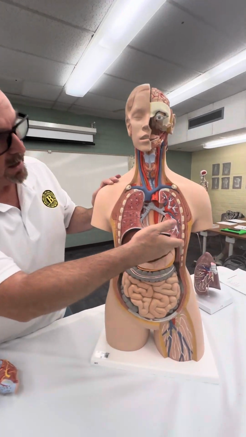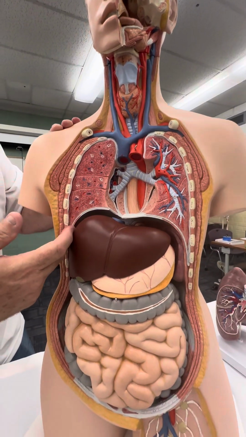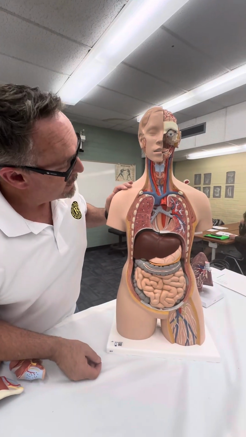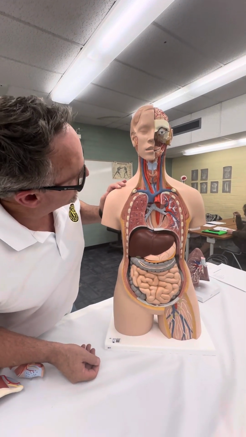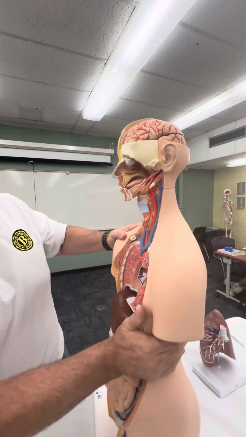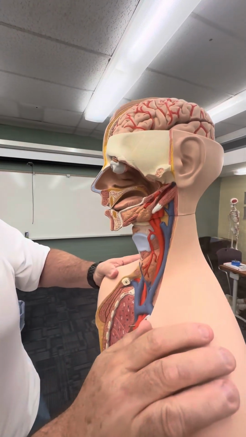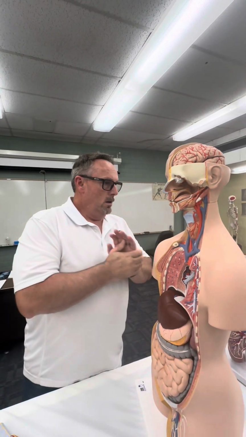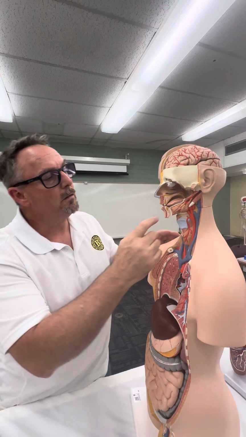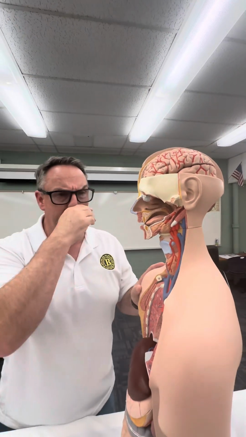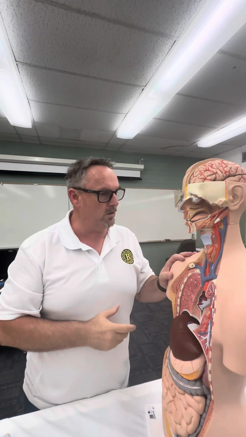Okay, the muscle that runs just above the liver and at the bottom of the lungs is your diaphragm. Okay, diaphragm. Let's go up into the head. There's our tongue again. And then we have the nasal concha. The lowest one is the inferior. The middle is the one above it. And superior, you can't see it very well, so don't worry about it.